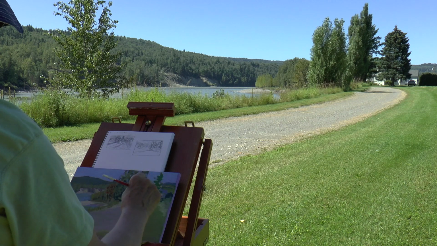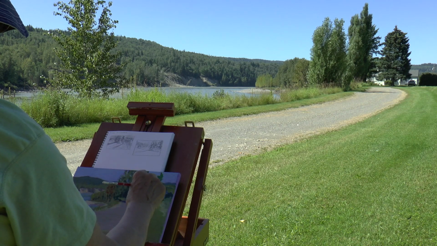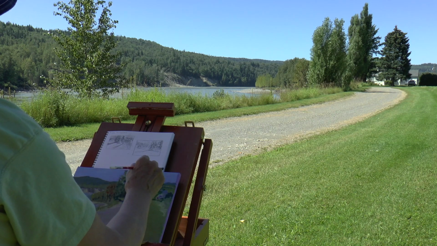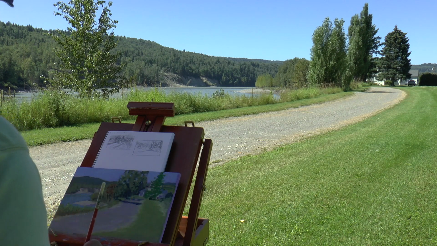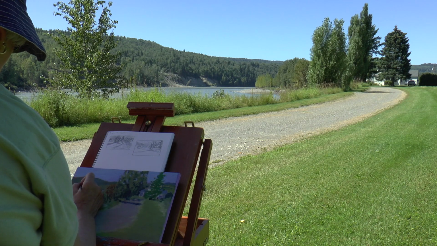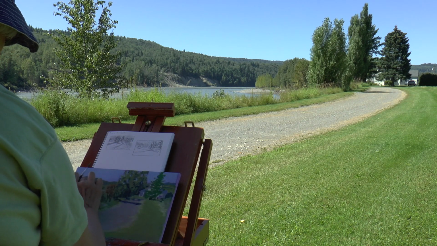Then finally I block in the tree that's in front of the house. For the most part it's sunlit. I tend to work all over the painting just to keep coordinating the colors so that whatever color is in one section of the painting is going to be in another section of the painting.